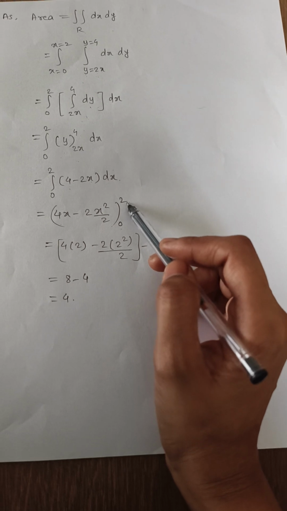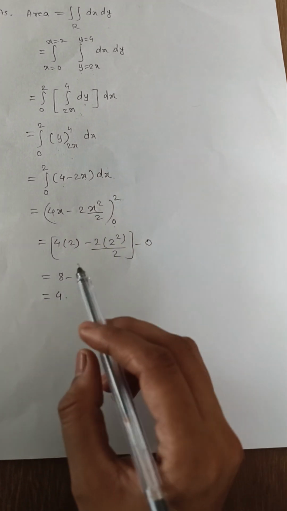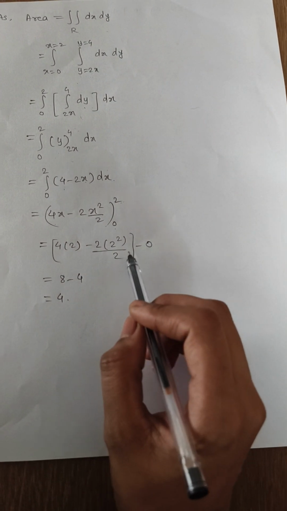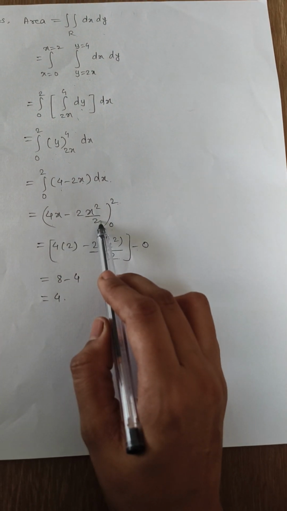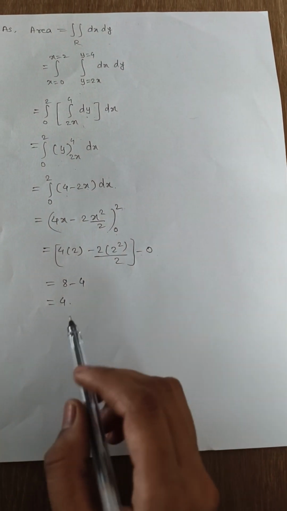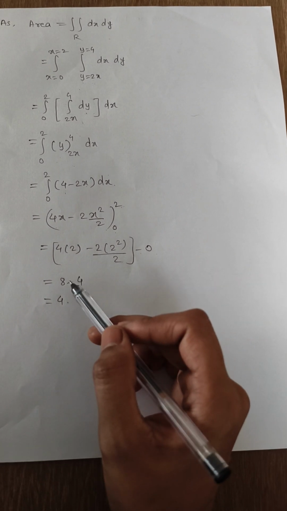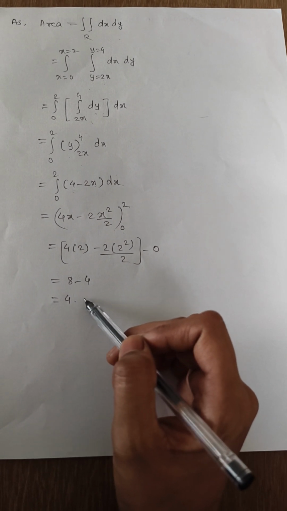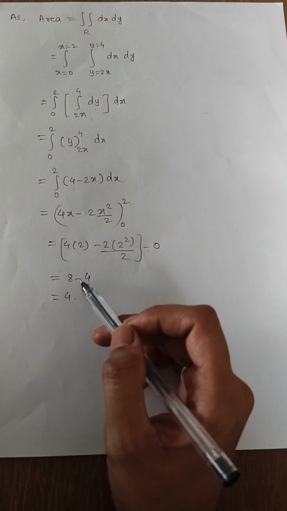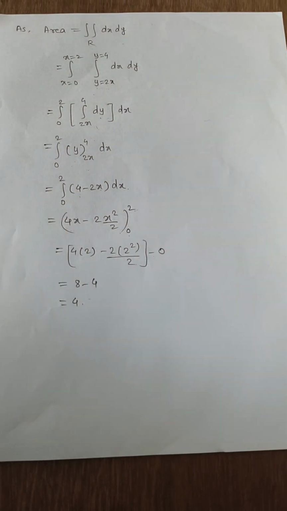Now simply put the limits. First put x equal to 2, minus, if you put x equal to 0, both terms will be 0. After the calculation, you will get the answer as 8 minus 4, that is 4. So 4 square units is the area of the region bounded by the given 3 lines.